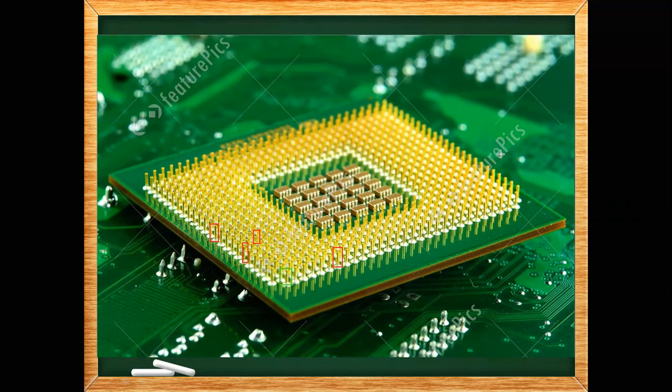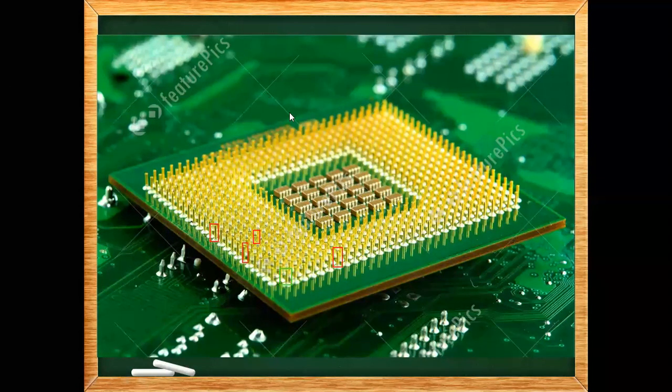Okay. Mohammed Ahmad Siddiq, yes, what is your question? Sir, what is a silicon chip? Yes, you are asking this. This one is the silicon chip.